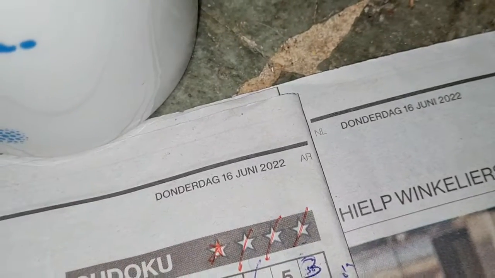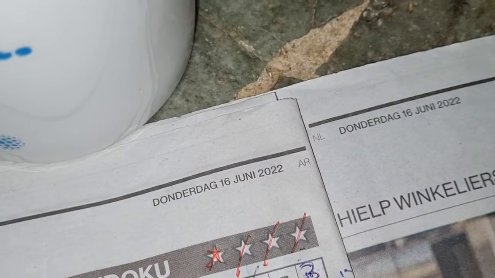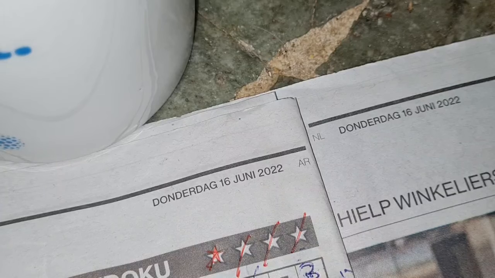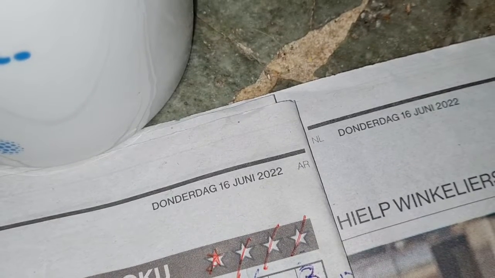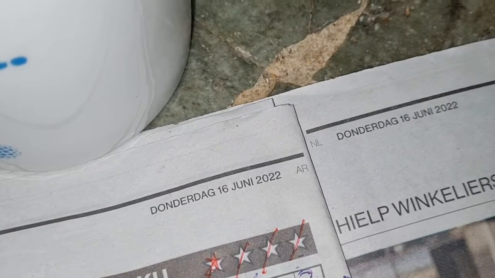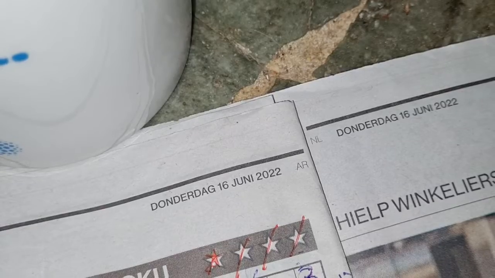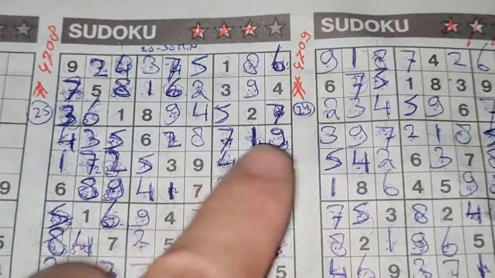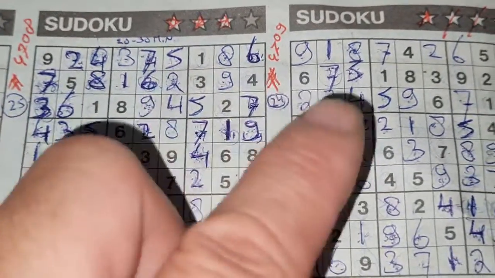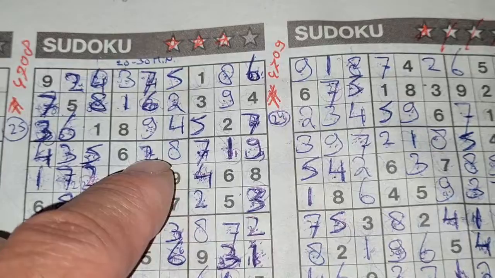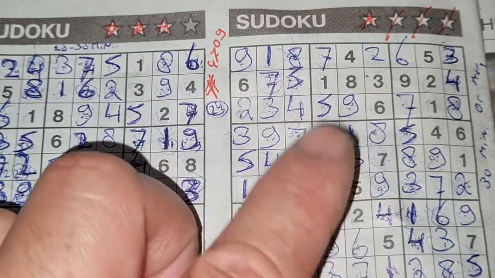Yes, it's Tuesday, June the 16th. No, not Tuesday, Thursday. Wow, it's Thursday. I'm 2 days behind. No, it's Thursday, June the 16th, 2022. I've already solved these two puzzles. Well, I think the publisher has switched those puzzles. This is really a 3 stars or 4 stars, and this one is a 1 star.